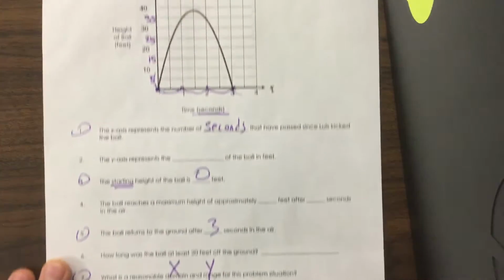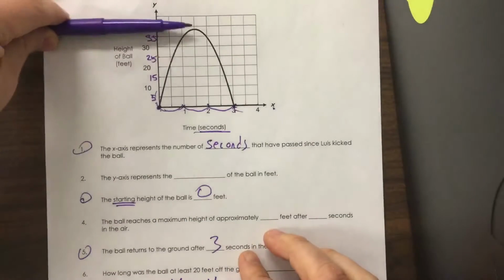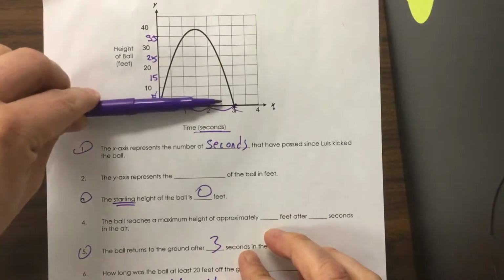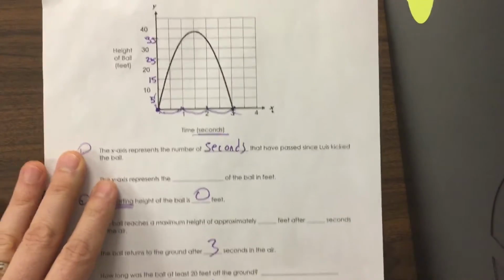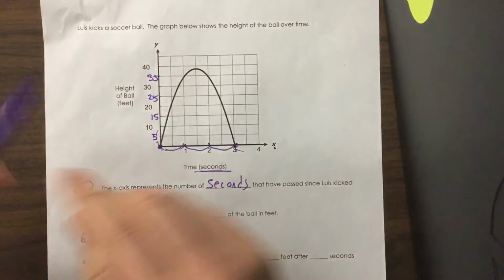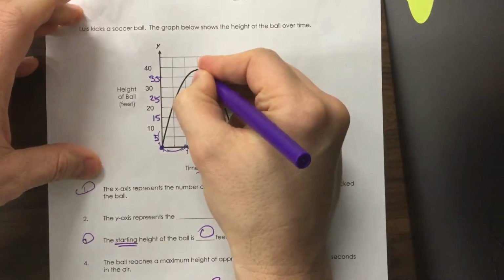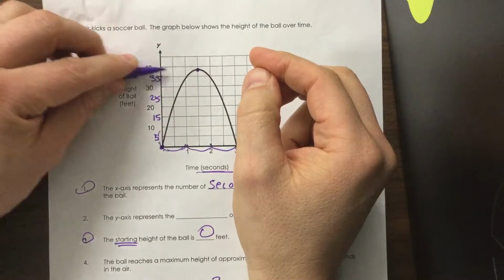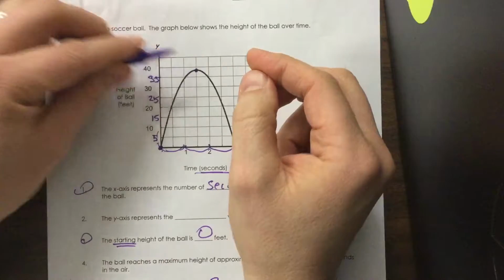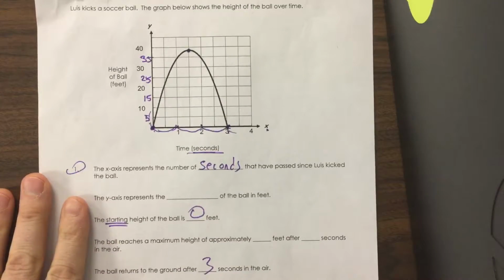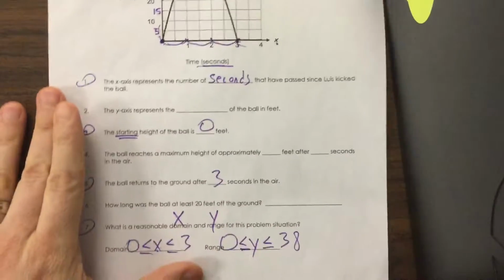For y, what is the lowest height value? The lowest height it ever was, which is here and here, was 0 feet. The highest height that it ever was up here. We have to kind of guesstimate that. It was bigger than 35, it was smaller than 40, it's a little past the middle, I would say about 38. And if you say 37 or 39, that's probably fine too. There you go. That's domain and range. Let's go to the back.